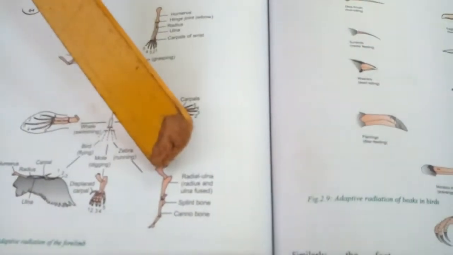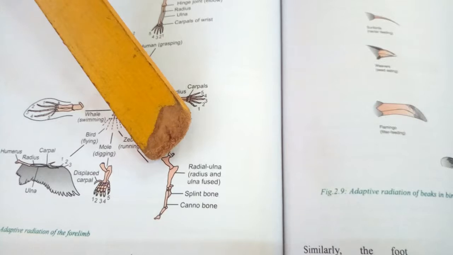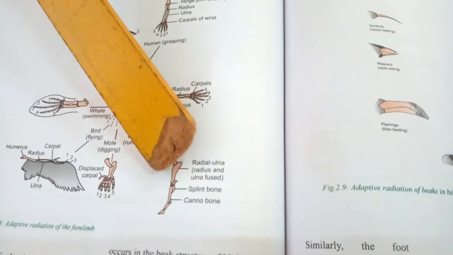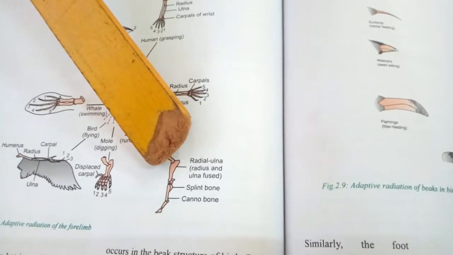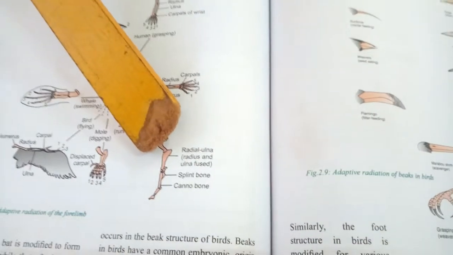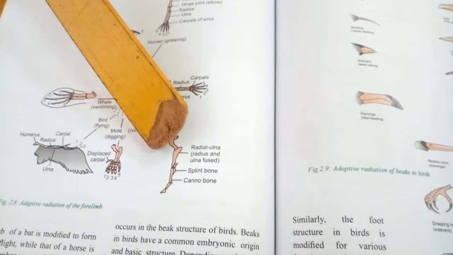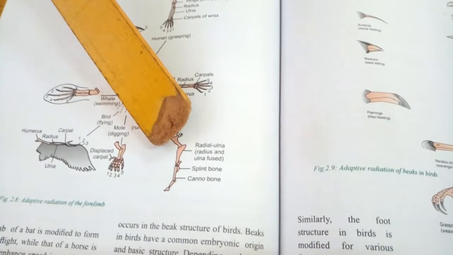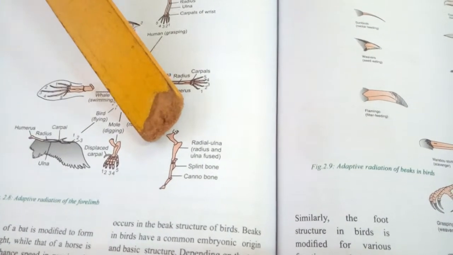The modification of the forelimb of the horse is to enable it to run. That is why the forelimbs of the horse, those 5-digit structures, have been fused together into the hoof to enable this animal to run very fast.